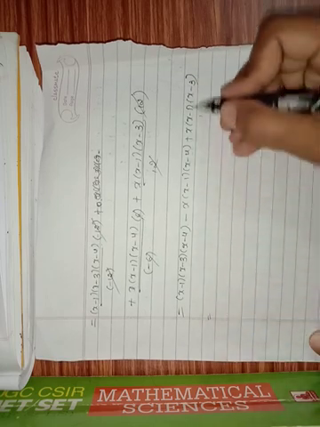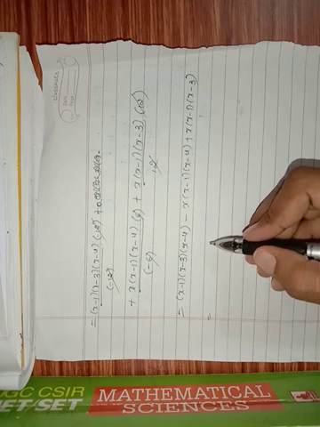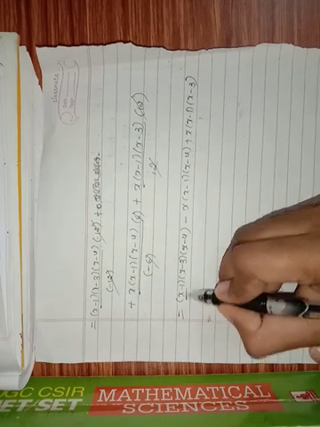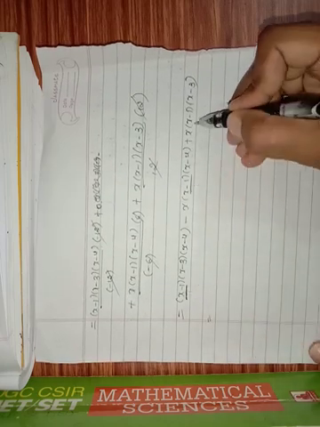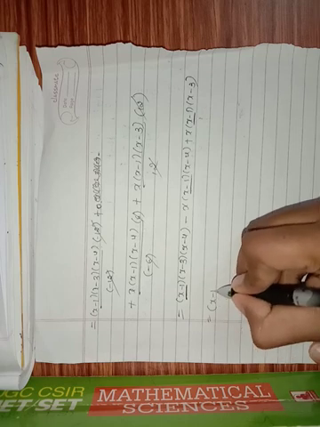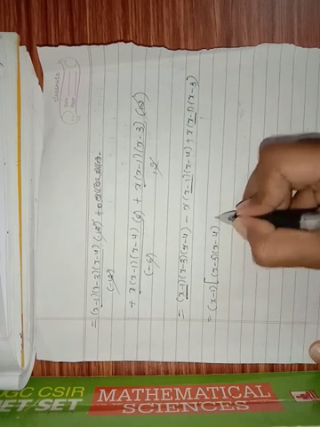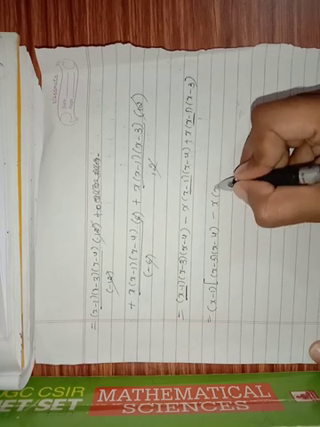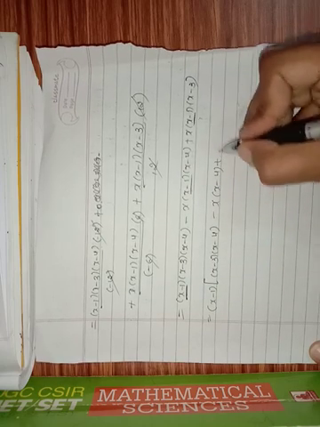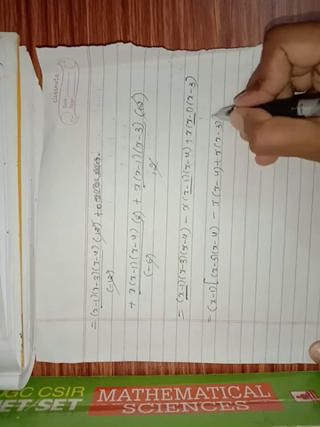So observe all these three terms. Here x minus 1 is the common term. Here x minus 1, x minus 1, x minus 1, take it outside. Then here (x minus 3), (x minus 4), and here x into (x minus 4). Finally x into (x minus 3).